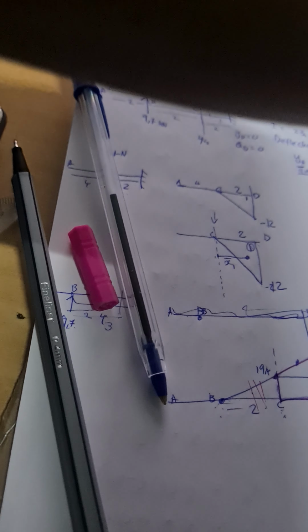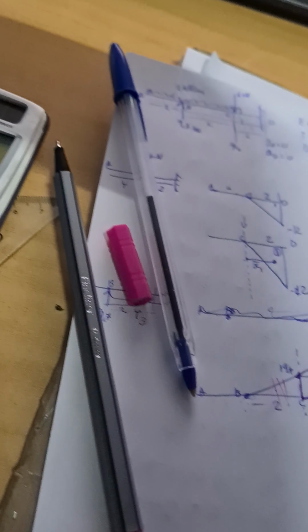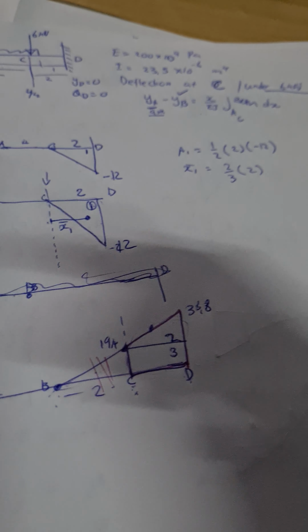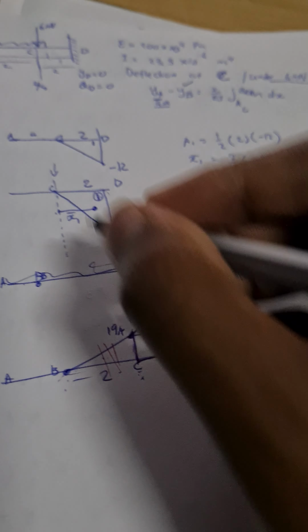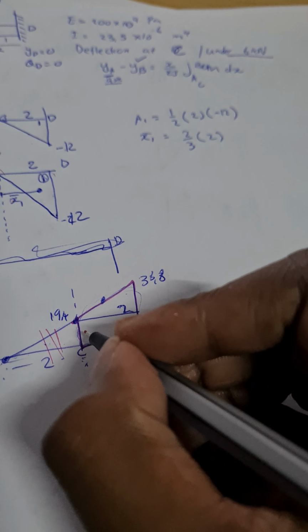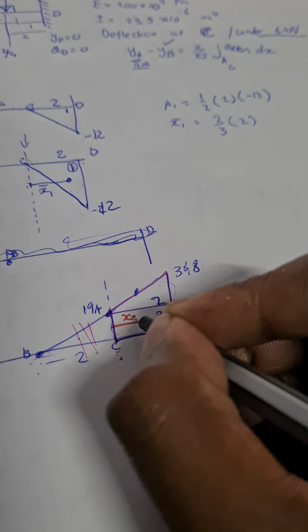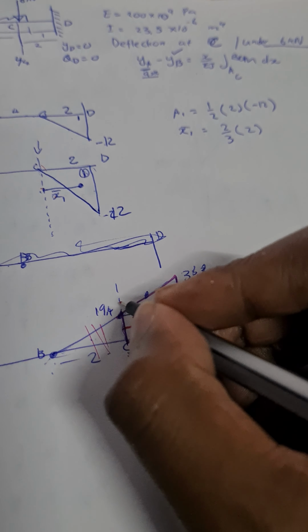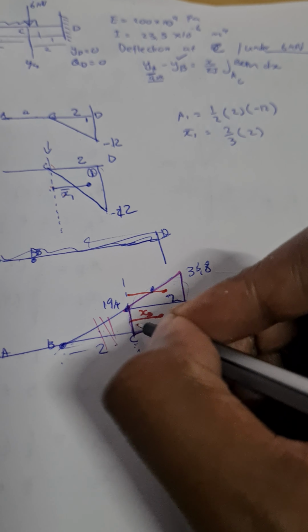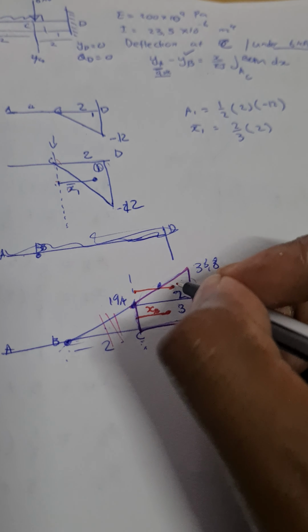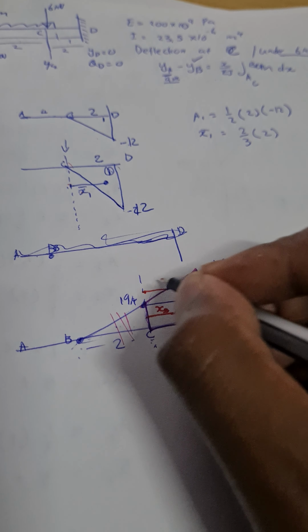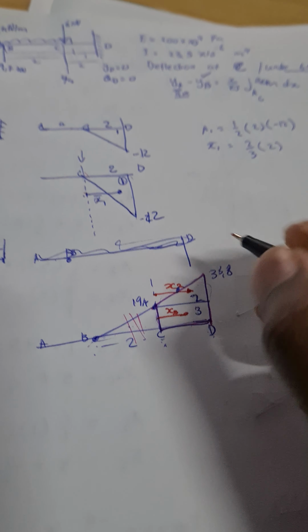Okay, English is not my friend. Similar with X bar. Remember, for this one, the triangle was still here. Now we have new X bar. You can call it X bar 3. From here to here. Remember, from C, they ask us the deflection at C, not at any point. From here to here, we have another x2, right?